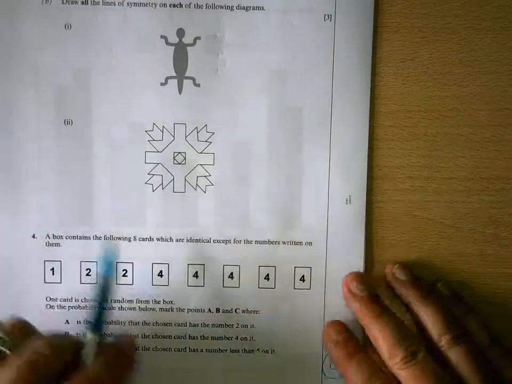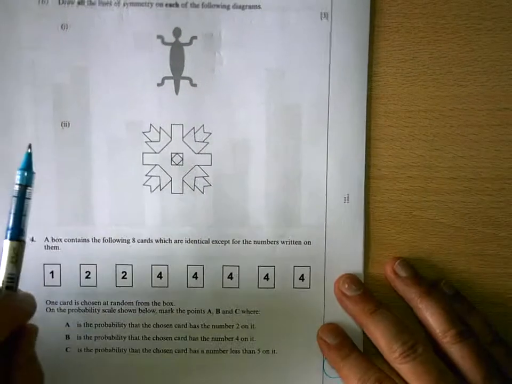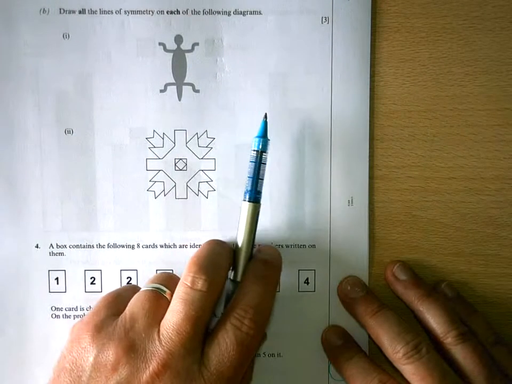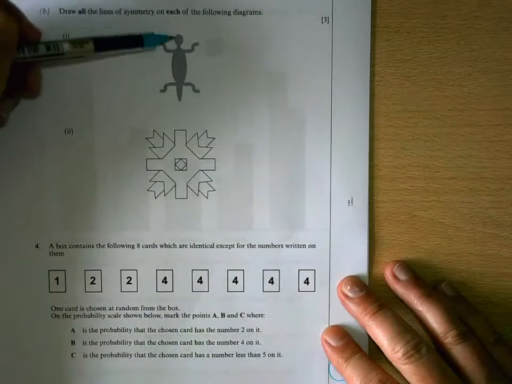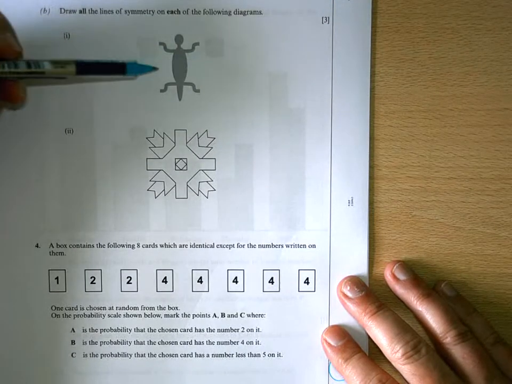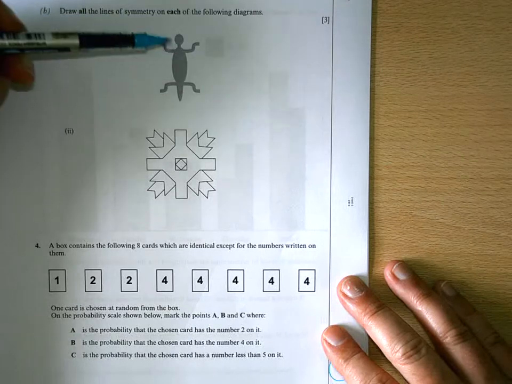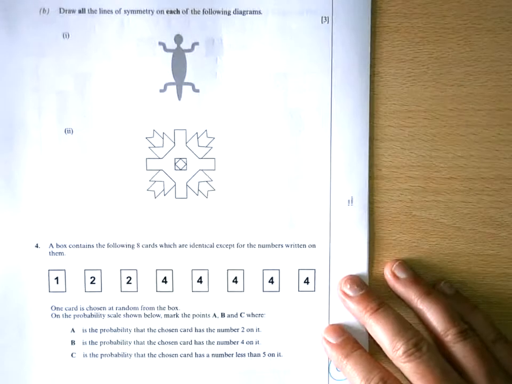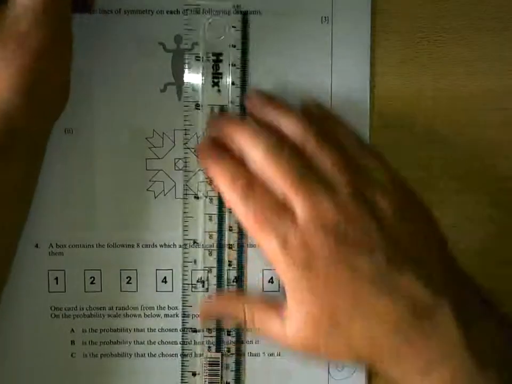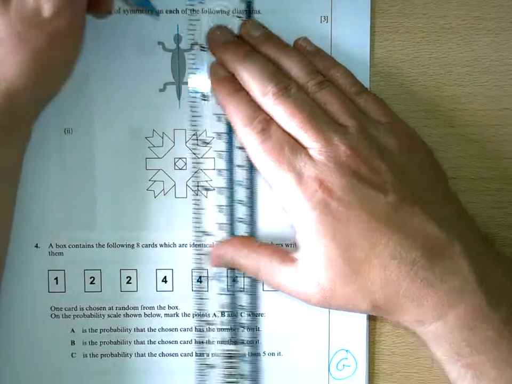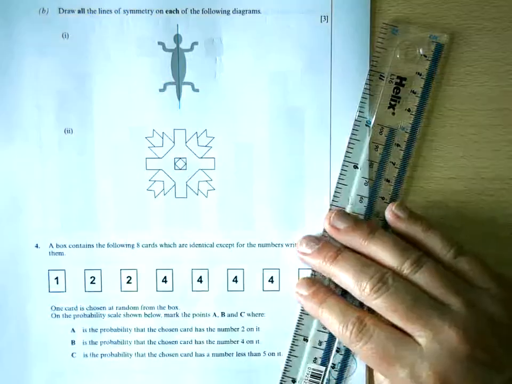Okay, draw all the lines of symmetry on each of the following diagrams. We've got 3 marks for this. Now for the first one, you can see that you'll have a reflection there. You may be tempted to put one across as well, to fold that way, but because that's got a circle and that hasn't, that won't be the case. So there's only one line of symmetry on that shape, and that's going to go vertically through the shape. Okay, so that cuts that exactly in half.